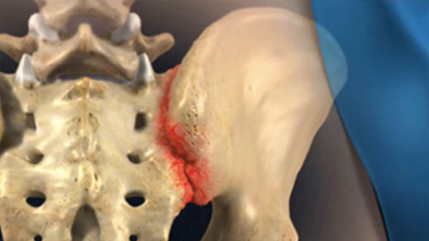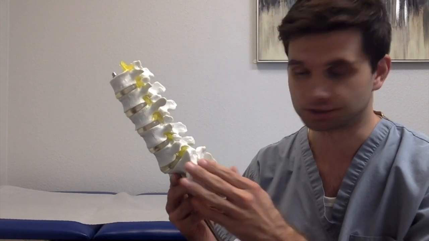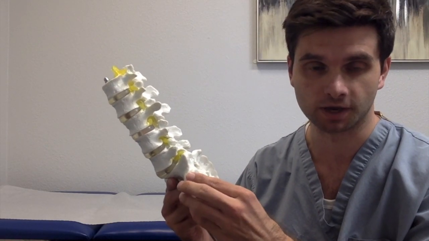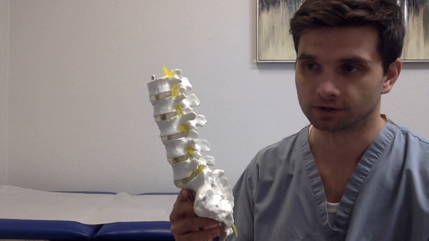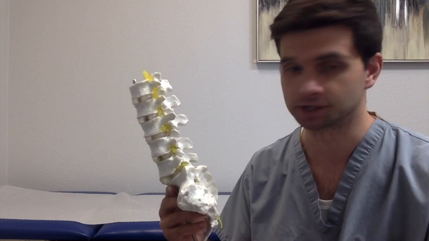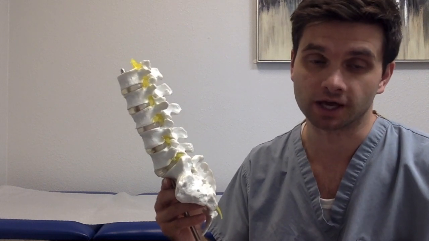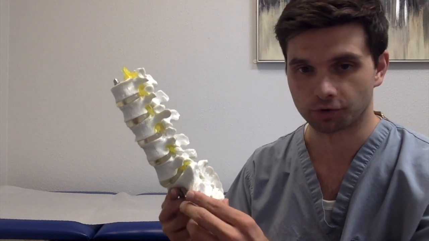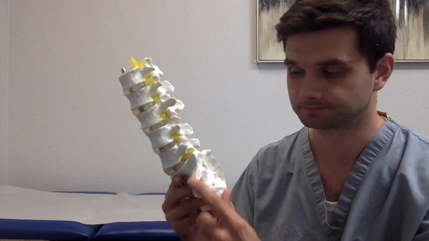Now, that joint can become irritated, inflamed, and degenerated and can cause pain. It's actually one of the more common sources of low back pain in patients. The literature has reported it as being up to 20% of patients with low back pain have a component of sacroiliac joint-mediated pain going on.